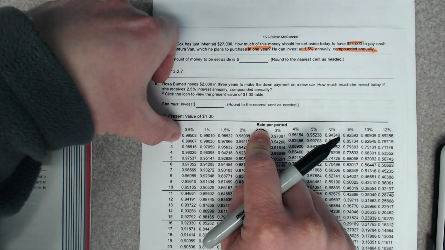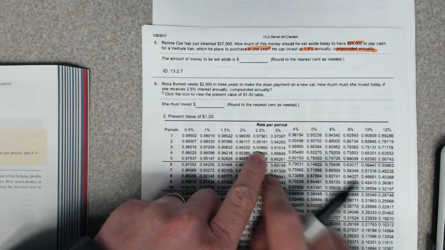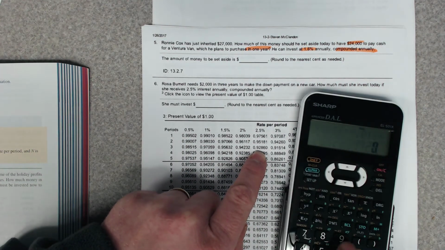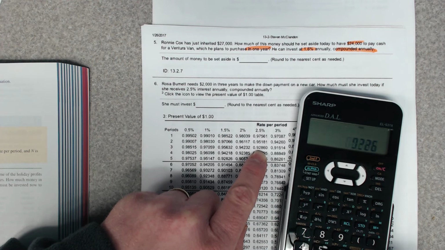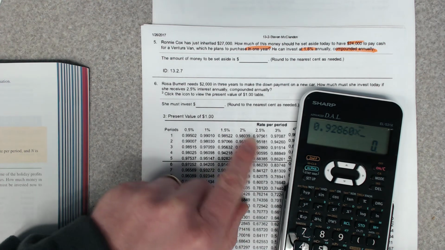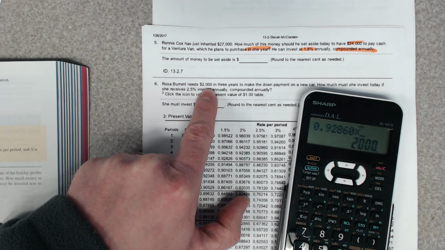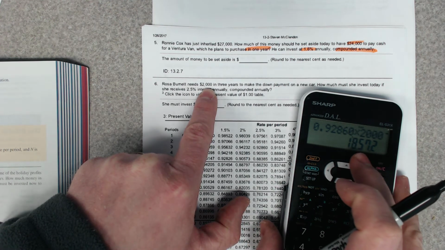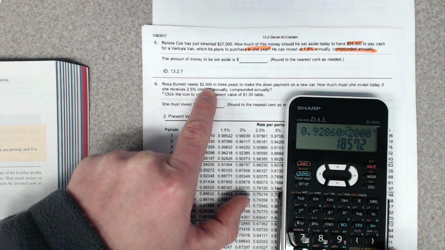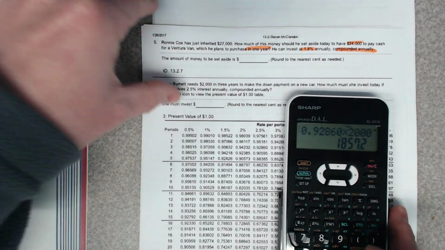So that's 3 compoundings. 0.92860 times, what does she want? She wants $2,000. $1,857.20. So that's how much she needs to invest. Real simple with the tables.